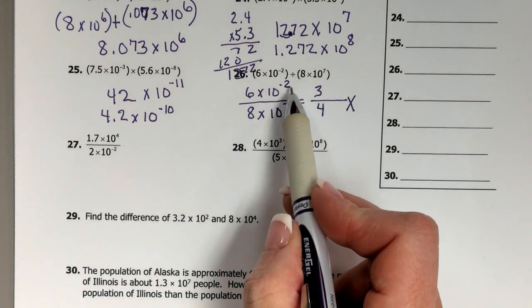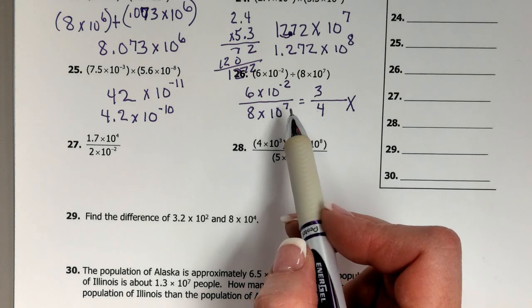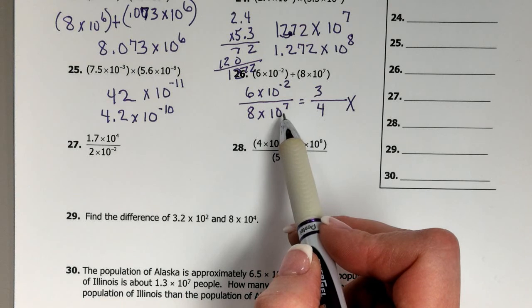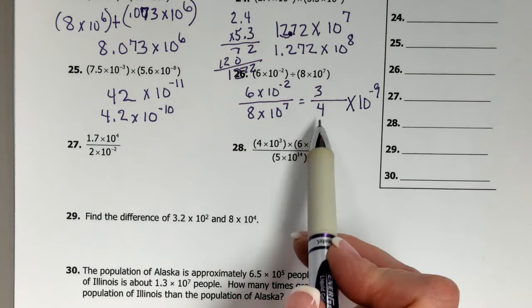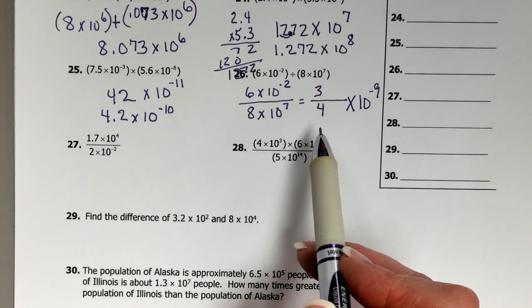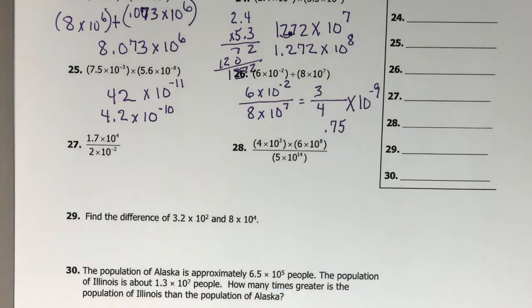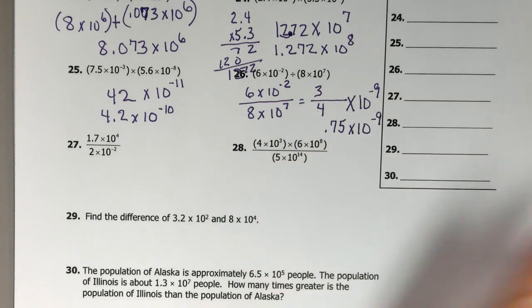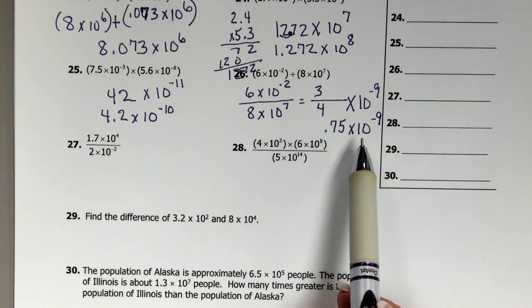And then what do I do with exponents? Subtract. When they're stacked, we subtract. So -2 minus 7 is what? -9. Now, what's 3/4 as a decimal? 0.75. That was easier than dividing 6 by 8. You do it either way you want.